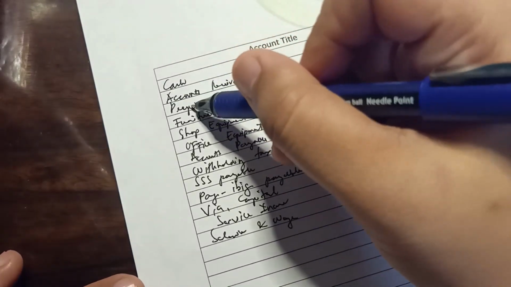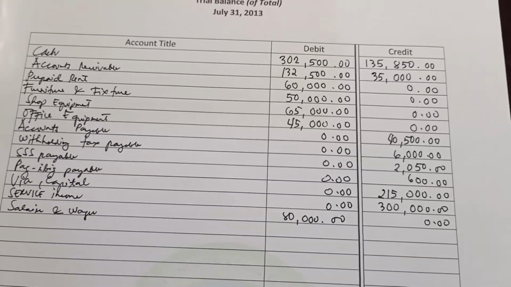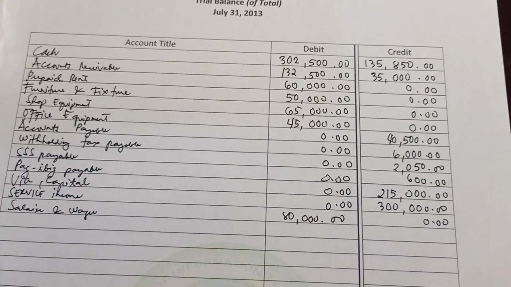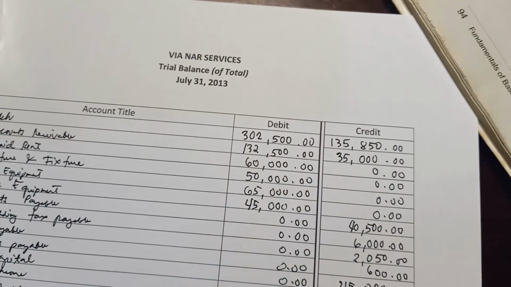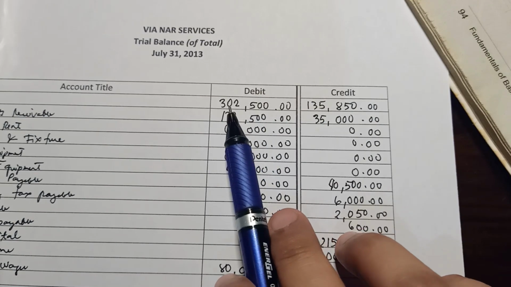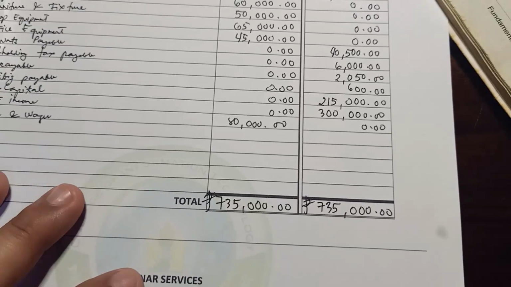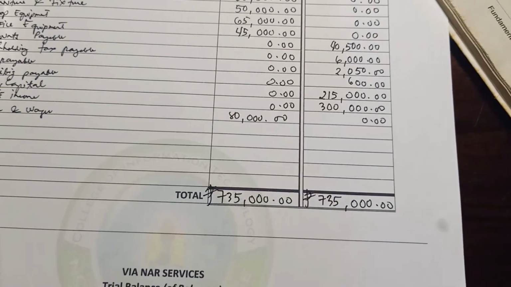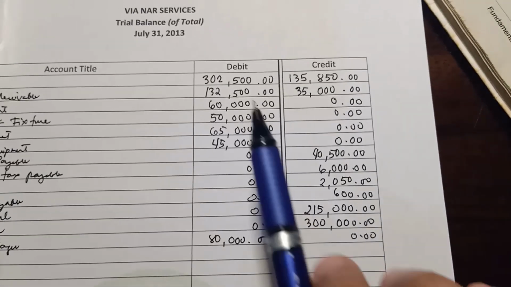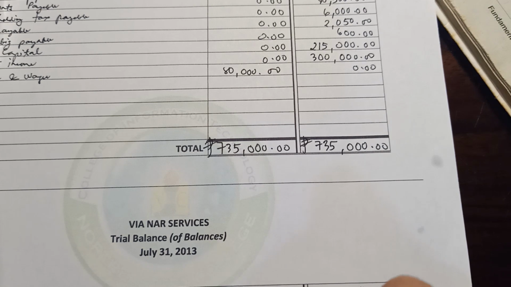Okay, so 1, 2, 3, 4, 5, 6, 7, 8, 9, 10, 11, 12, 13. Yan. So, sabi ko kanina, minus lang po natin yung debit and credit. So, minus 302,500 minus 135,850 is 166,650 pesos. Since mas malaki ang debit, sa debit po natin siya ilalagay. So, 166,650 pesos.